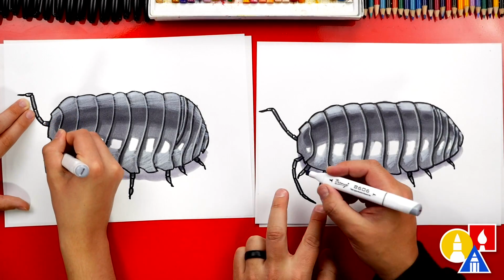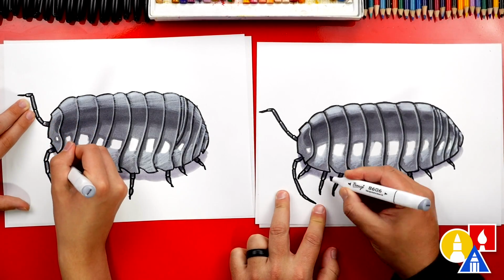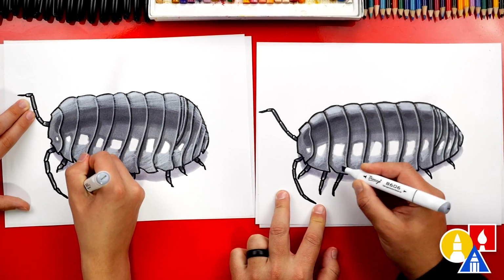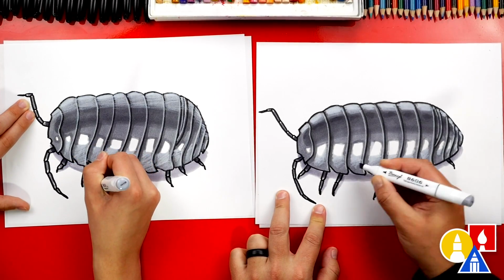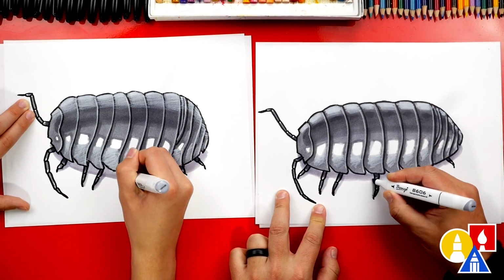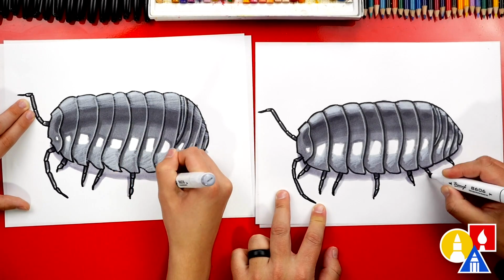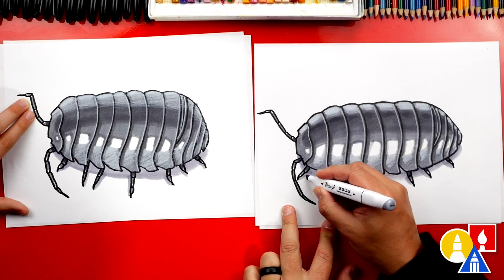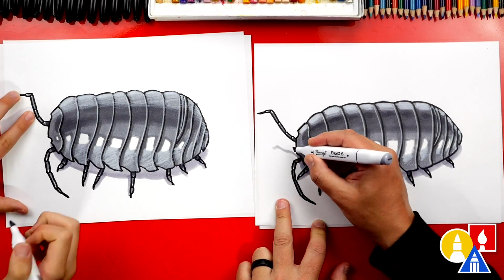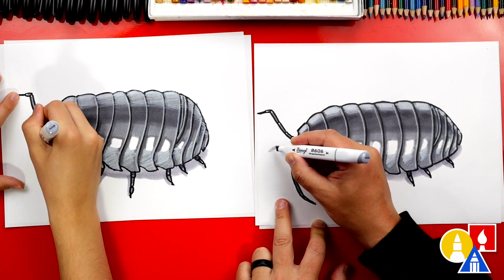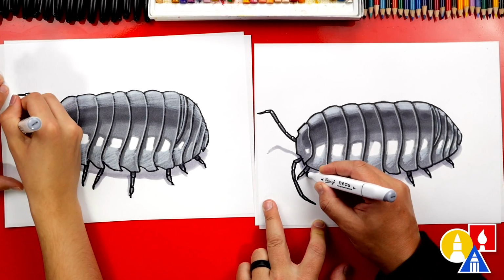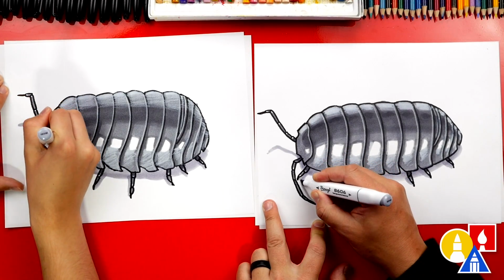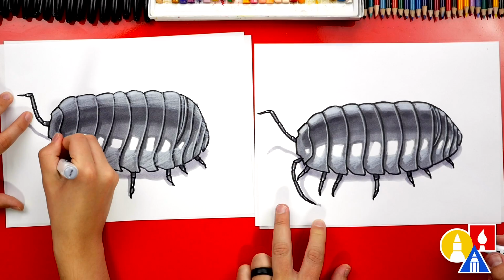And now let's add the shadow under each of the legs. This is gonna make it look even cooler. All the way back on each leg and add a little shadow. I'm gonna add a small little shadow up here for the antenna and one coming down here for this antenna too.